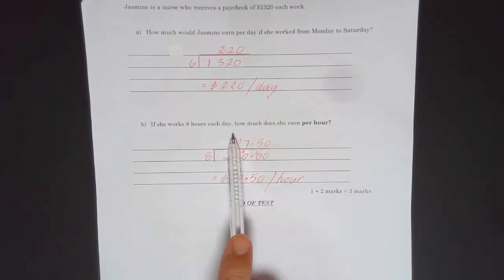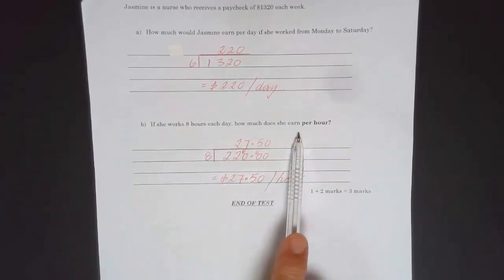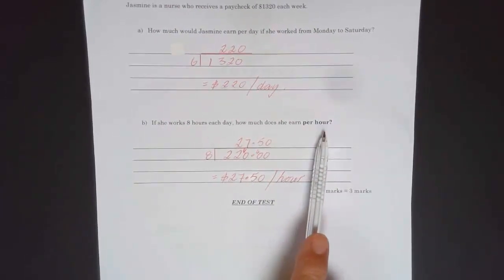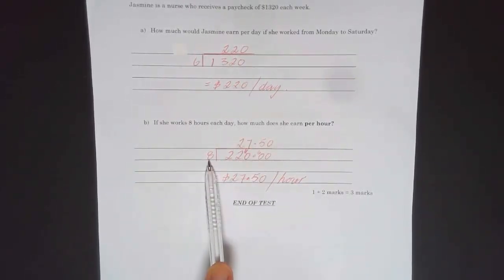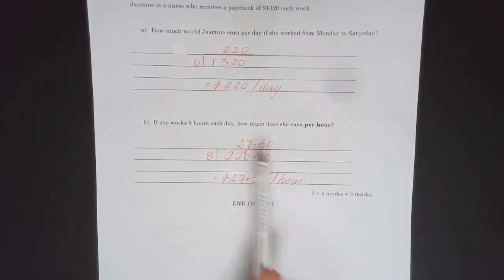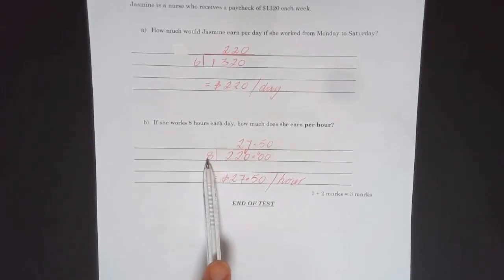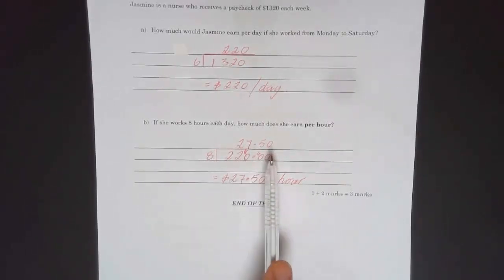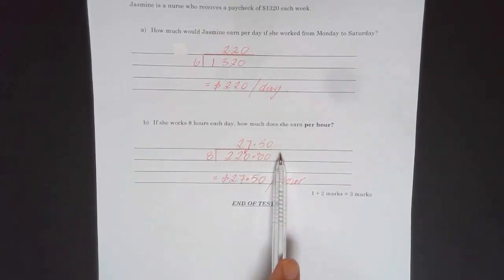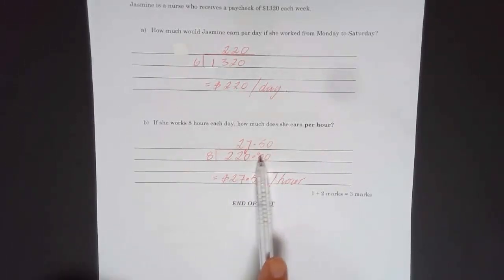Now, if she works 8 hours each day, how much does she receive or earn per hour? So that's $220 per day divided by 8. I've laid it out clearly, then I've answered it. Here's my working out. Twice 8 is 16. So, right, you carry over to the next column. 7 eighths are 56. So 5 eighths are 40. You carry the 4 here, 5 eighths are 40.